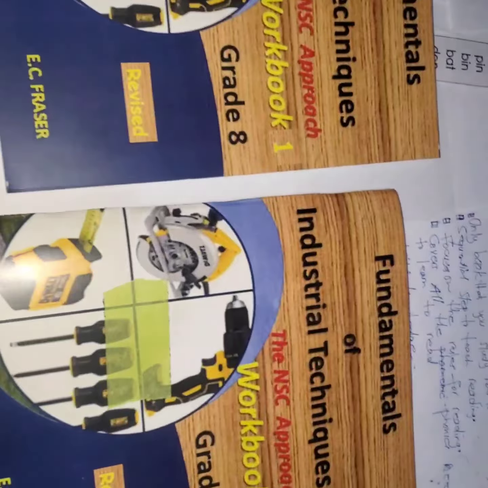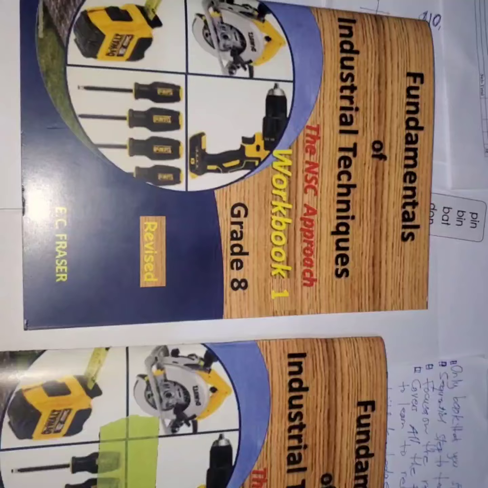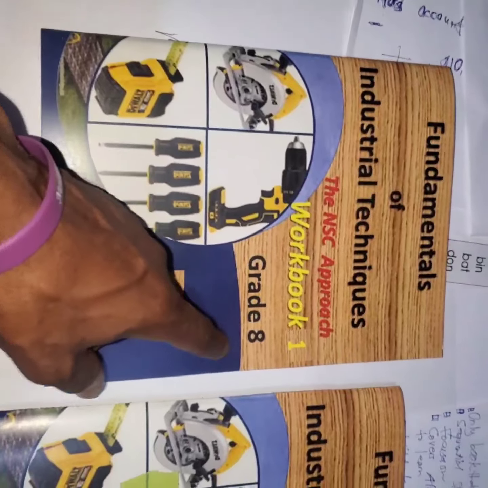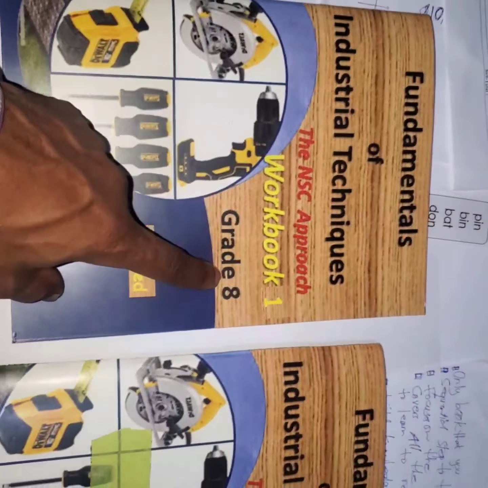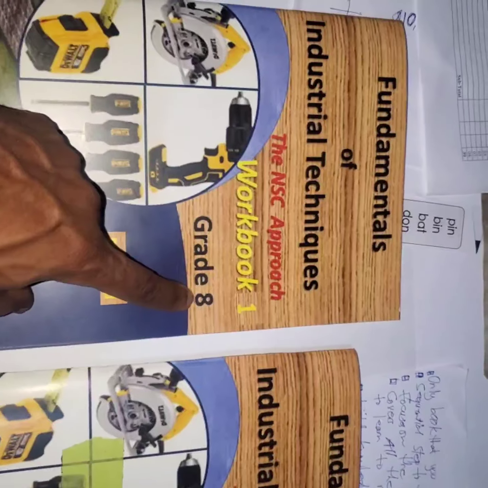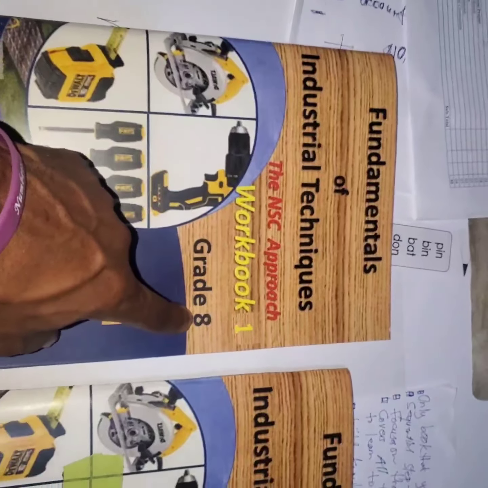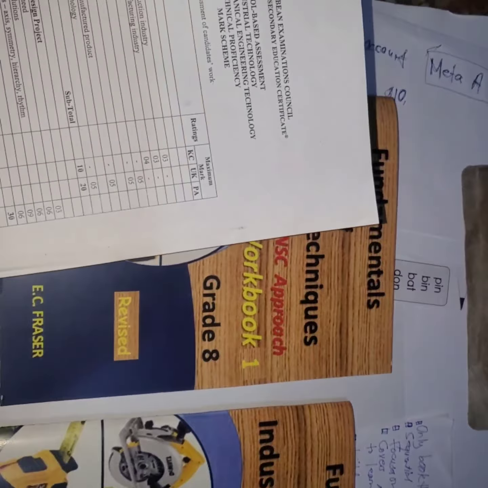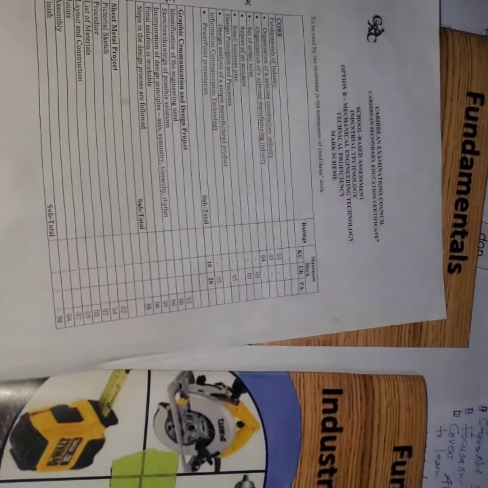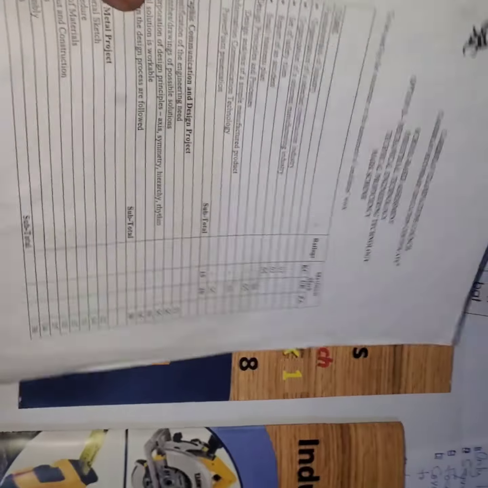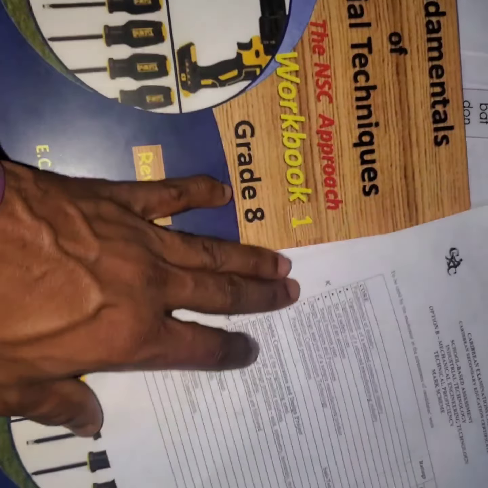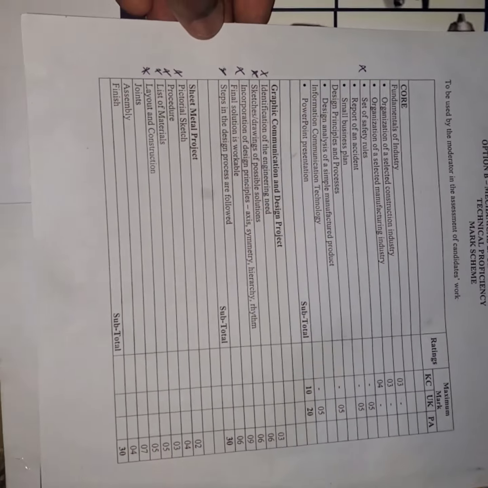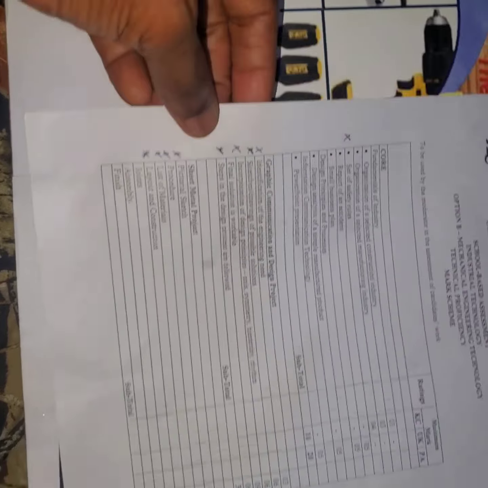Greetings, everyone. Today, I am looking at the revised Fundamentals of Industrial Techniques NSC approach. This is workbook 1 for grade 8. We say grade 8, but we know that the content in this book is useful for CSEC, and in some schools they use it at grade 9, grade 10, and grade 11. A large number of CSEC material comes directly from this book. And we looked at the SBA, and we have incorporated a great amount of the core in this.